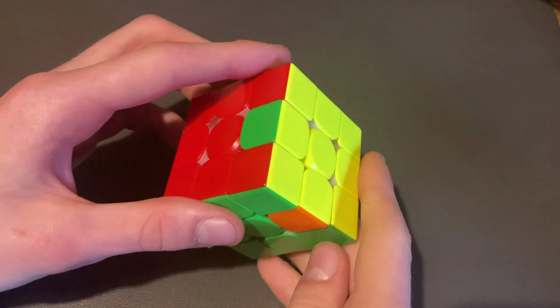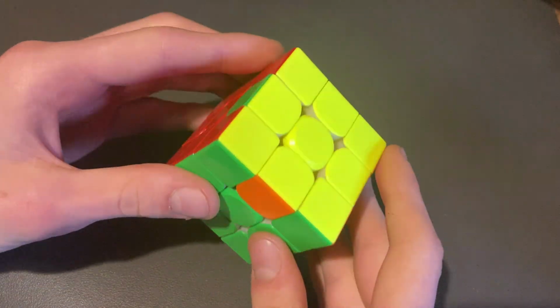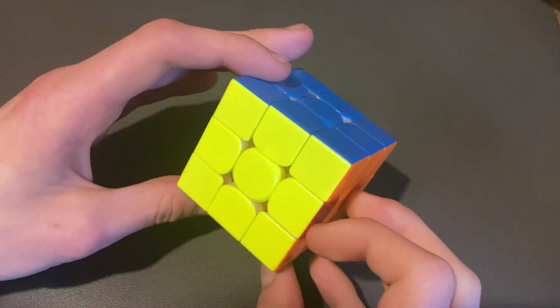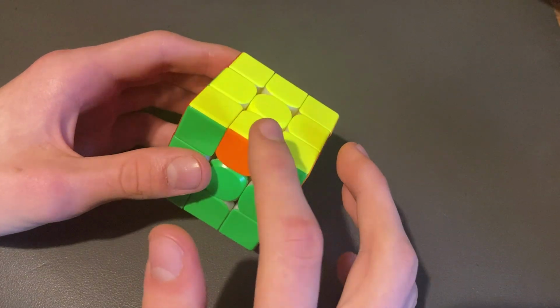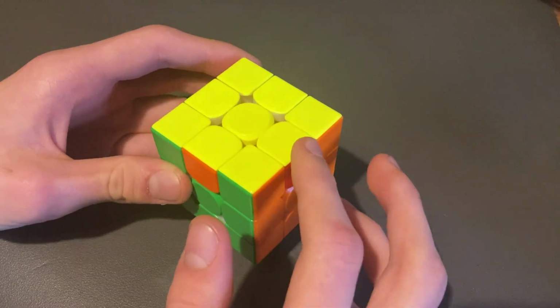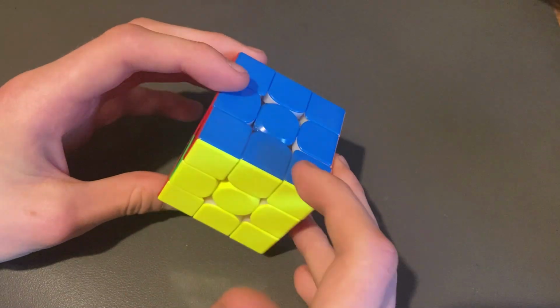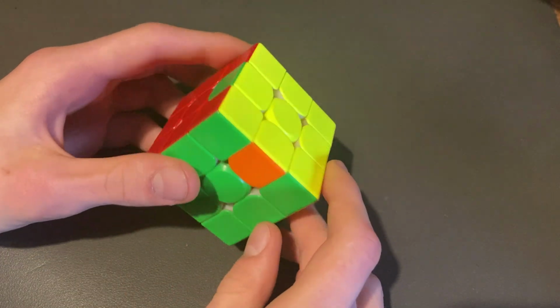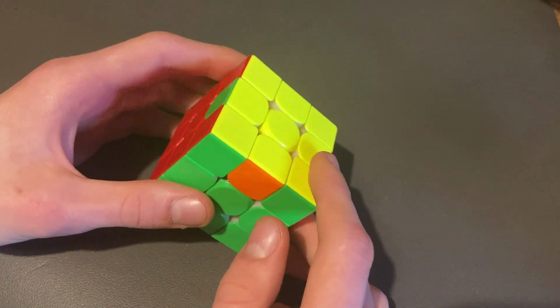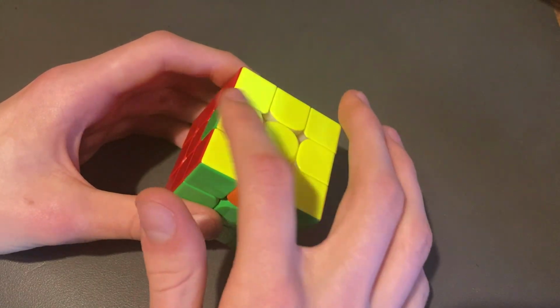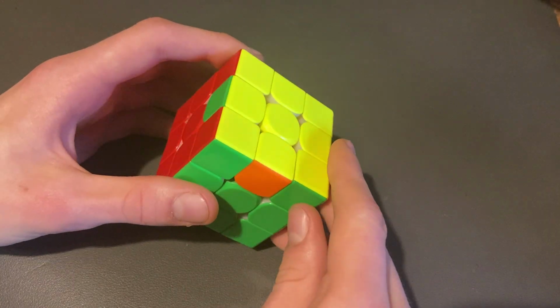The last step is to permutate the edges. Now there are 4 algorithms for this. The first one is where this piece needs to go to here, that piece needs to go to there, and that piece needs to go to there, and we have this nice big block here. This is called a U-perm. You don't need to know that though. There is another one where they go in the other direction, and we'll get onto that in a second.